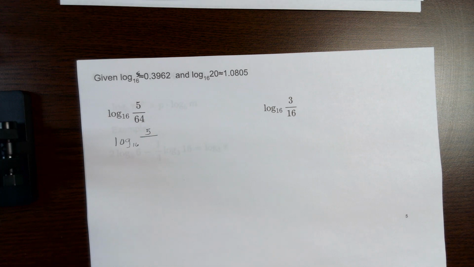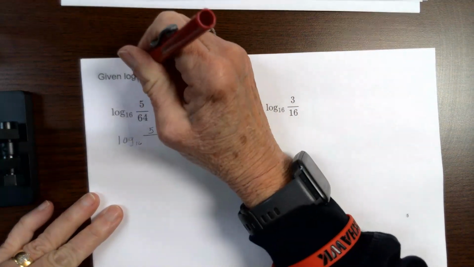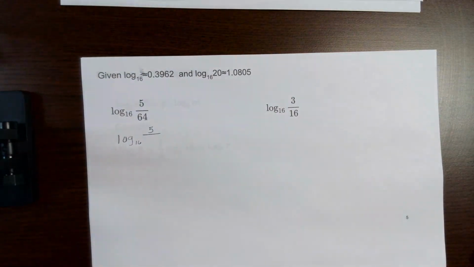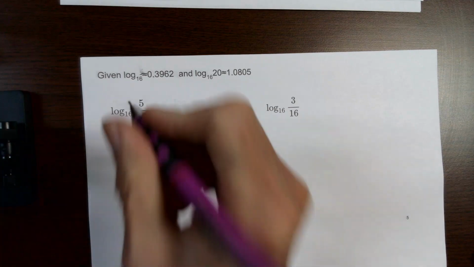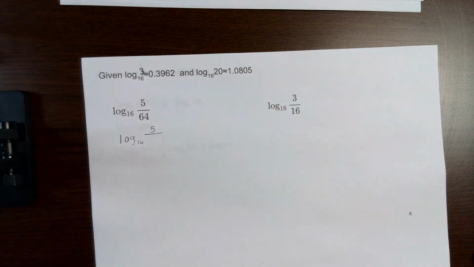Let me make sure it was supposed to be a 5. No, it was supposed to be a 3. It's a log of base 16 of 3. And then that one was a log of base 16 of 20.